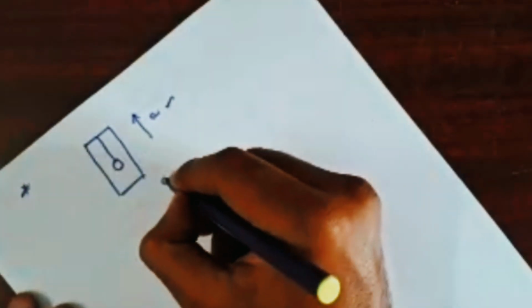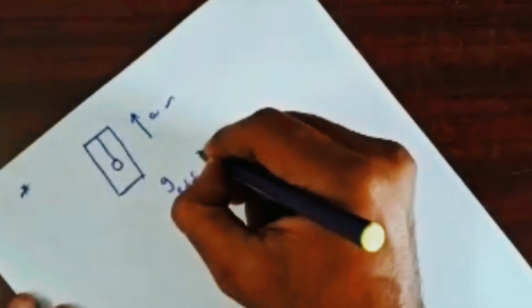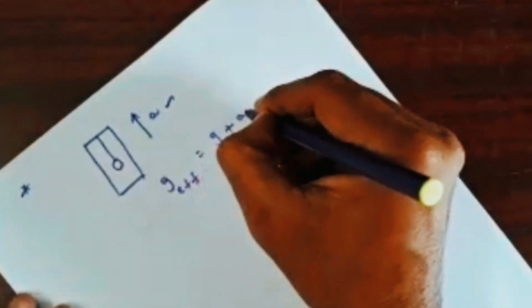In this case, the effective acceleration g effective is equal to g plus a. Remember this: when the body is moving upwards with some acceleration, two accelerations are working on this body. One is the gravity, the other one is the acceleration of the body. Then g effective is equal to g plus a.